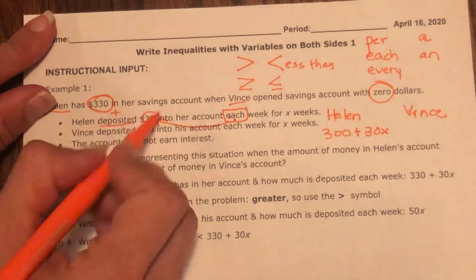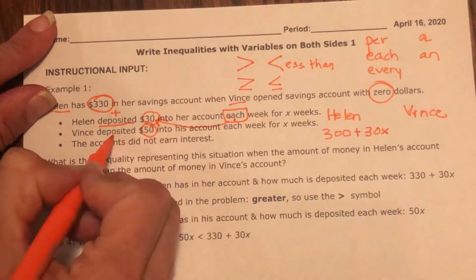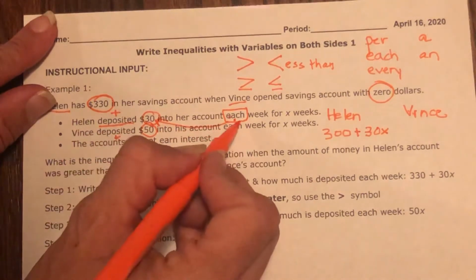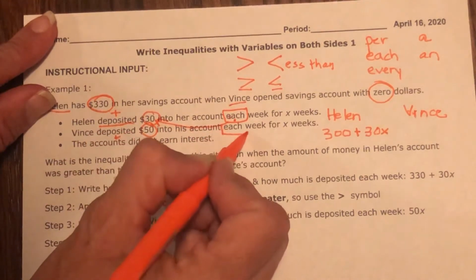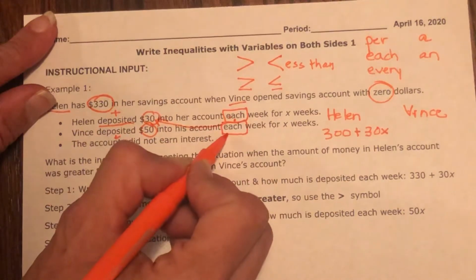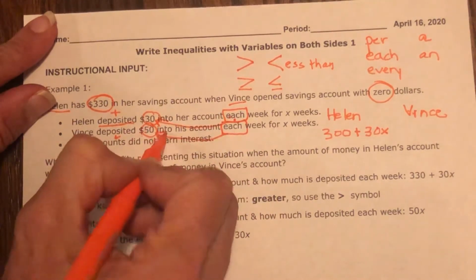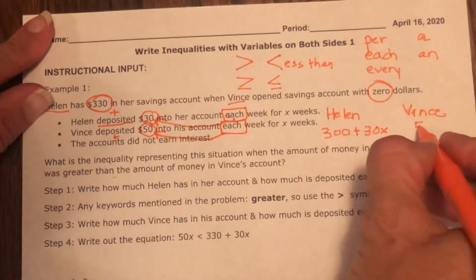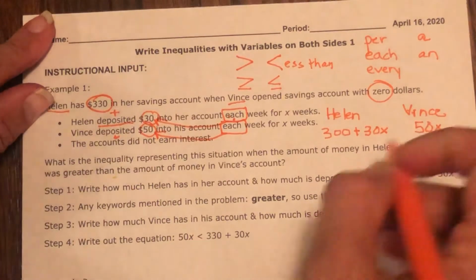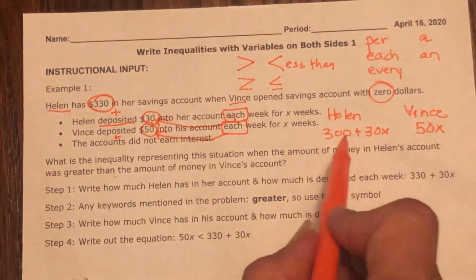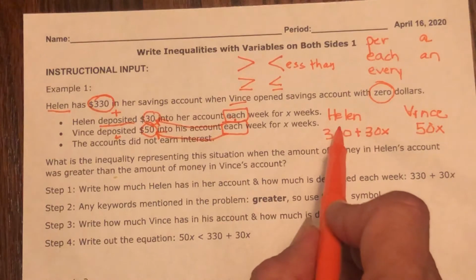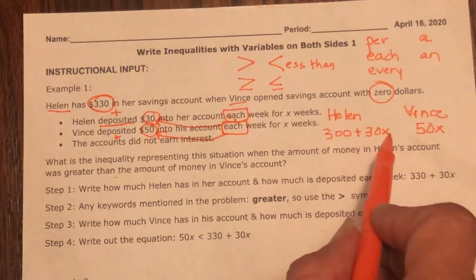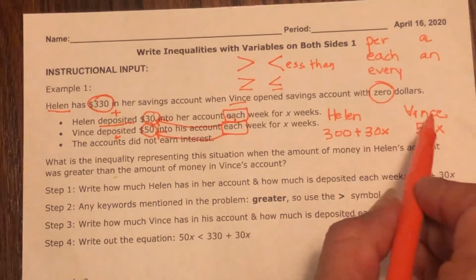Vince deposited $50, so Vince is adding $50 into his account each week. So each is that key or magic word. That means the 50 is going to be multiplied to the variable. So Vince is 50x. So far, all I've done is match Helen's numbers, 330 plus the $30 each week, and Vince is $50 for each week.